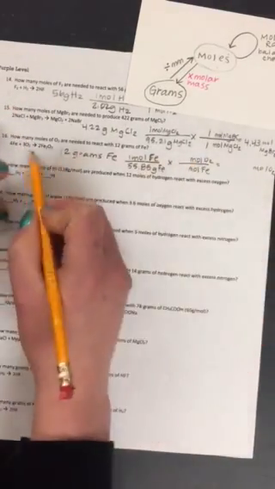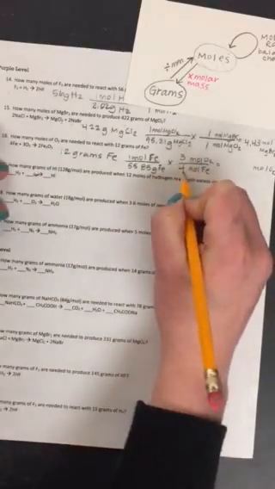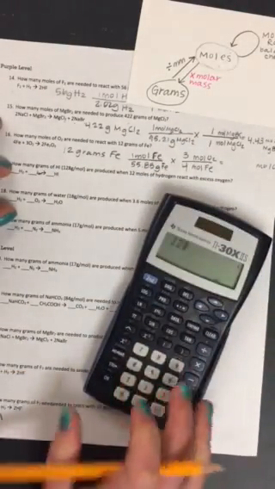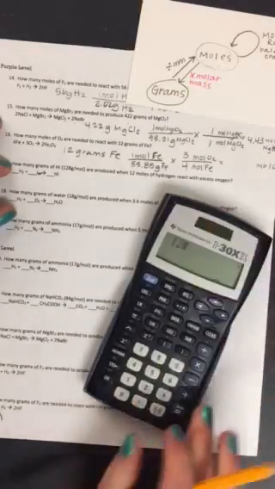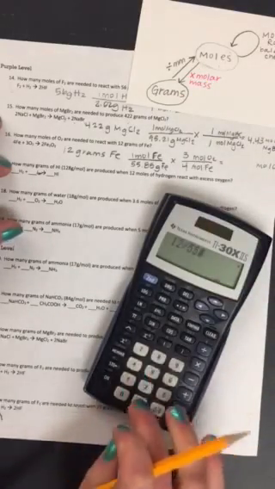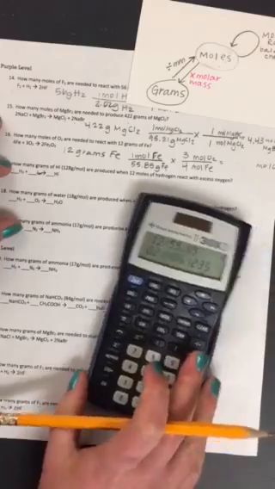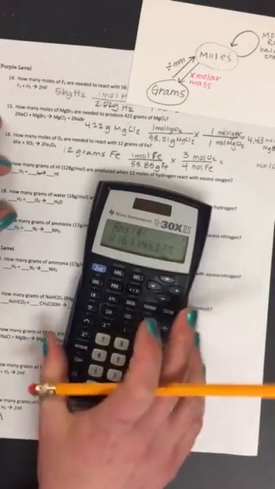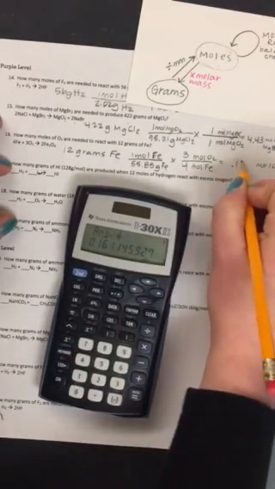When we look at the balanced coefficients, 3 is for moles of oxygen and 4 is for moles of iron. So we are going to do 12 divided by that molar mass, which was 55.85. And then we're going to multiply by the molar ratio, so multiply by 3 and divide by 4. And our answer is going to be 0.16 moles of O2, so moles of oxygen.